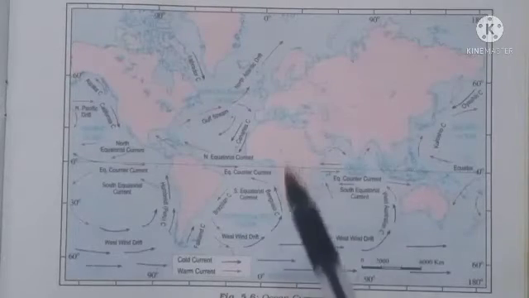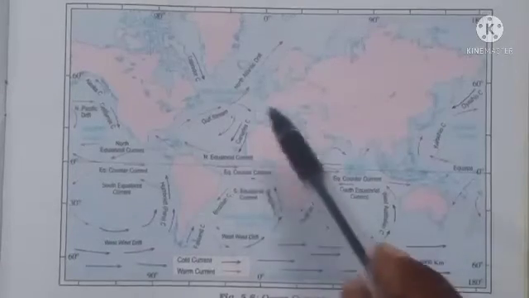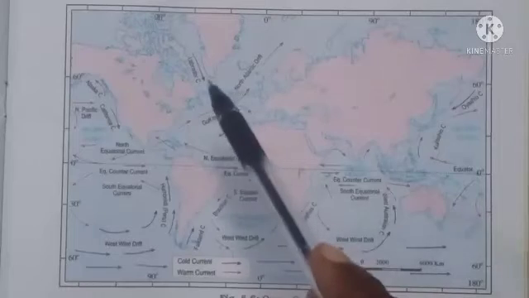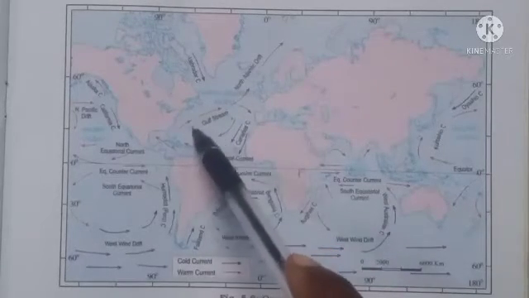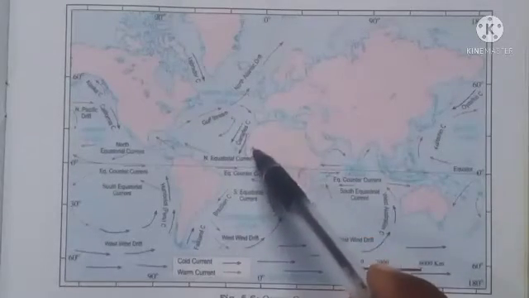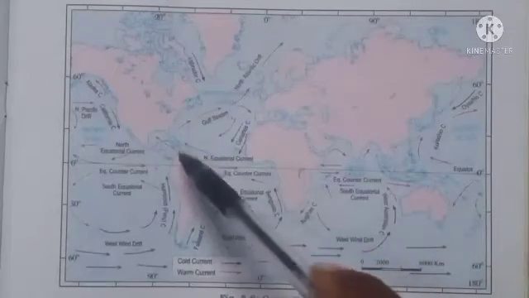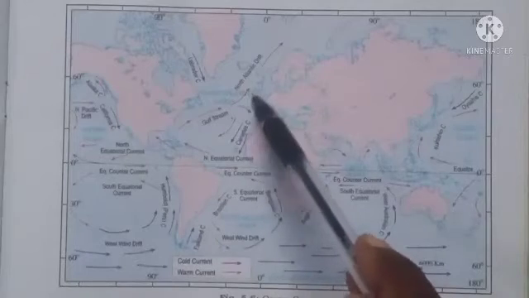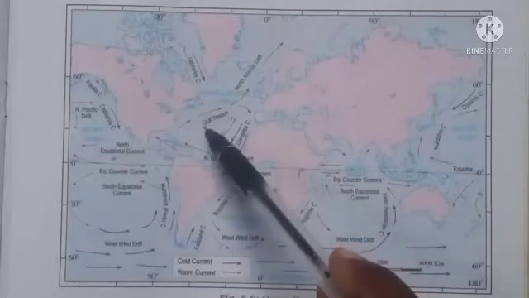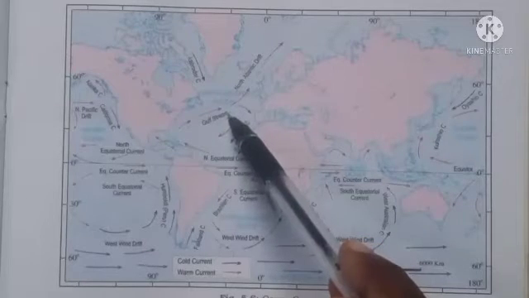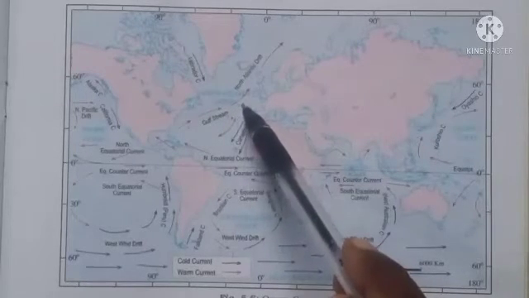Look at this map, children. From this map we can see the landmarks, the continents and the oceans. And what does this arrow mark? We don't understand, no? Yes, you don't understand. What is it called? It is called current. The movement, the direction of the currents that is passing. It is not electric current. It is the current that is occurring in the ocean.